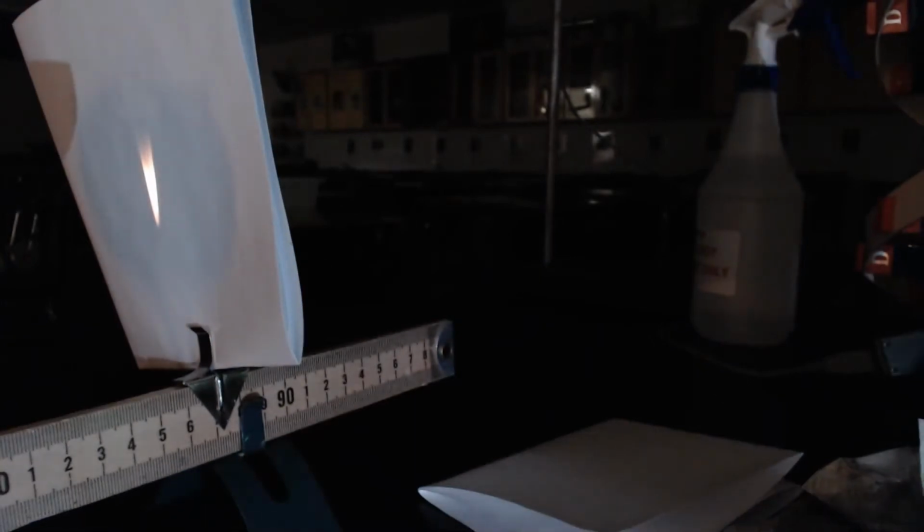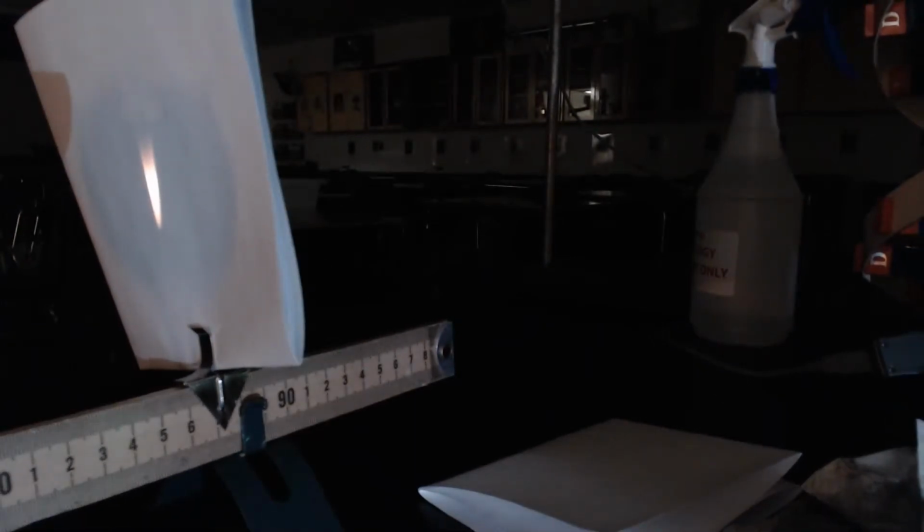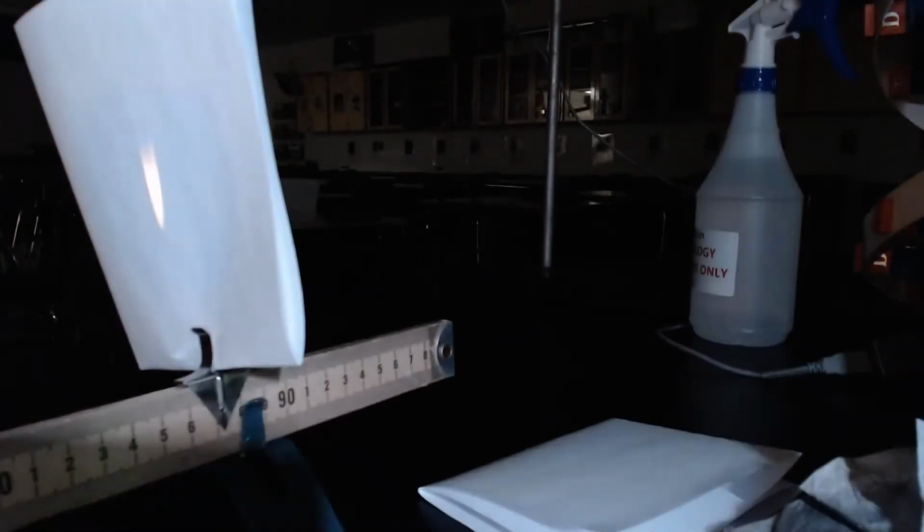Right around this point, if I increase it to about 42, you can see that my image stays nice and focused at the same place, at about 87, right? It seems like nothing's changing, but that's not true. Now I'm at 42, and this is still at 87, so 87 minus 42 gives us 45.